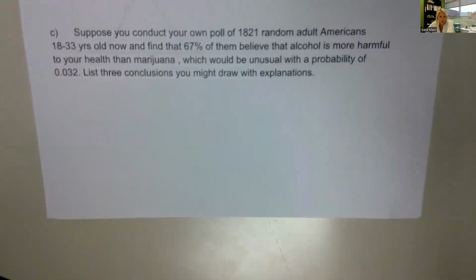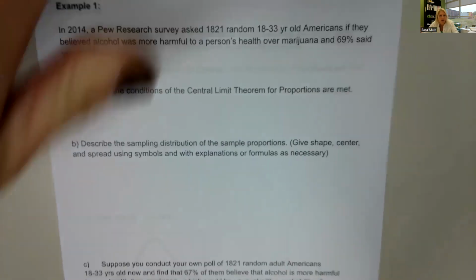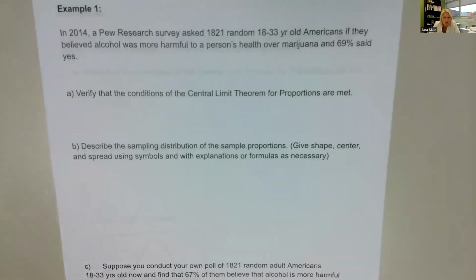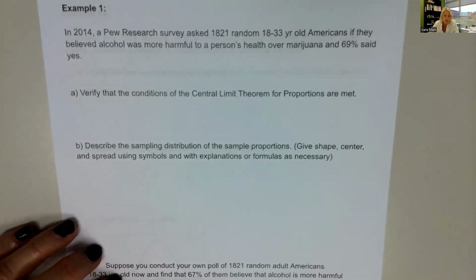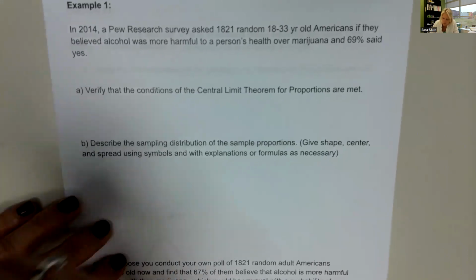Let's jump right into an example here. In 2014, a Pew Research survey asked 1,821 random 18 to 33-year-old Americans if they believed alcohol was more harmful to a person's health than marijuana, and 69% said yes. Verify that the conditions of the central limit theorem for proportions are met.